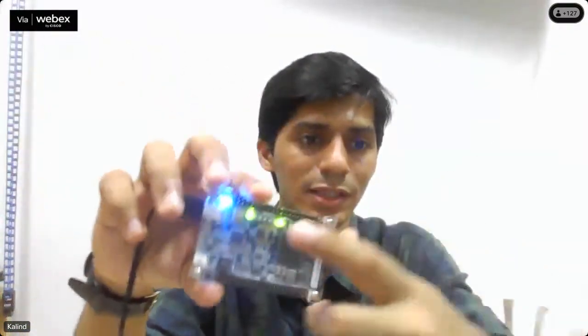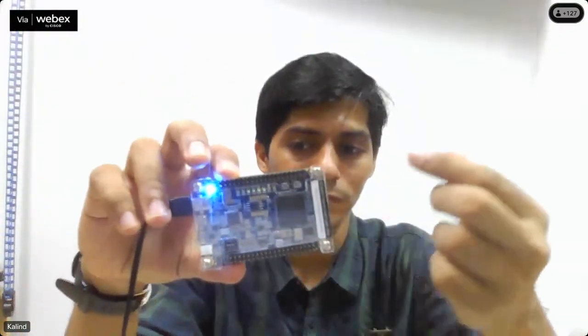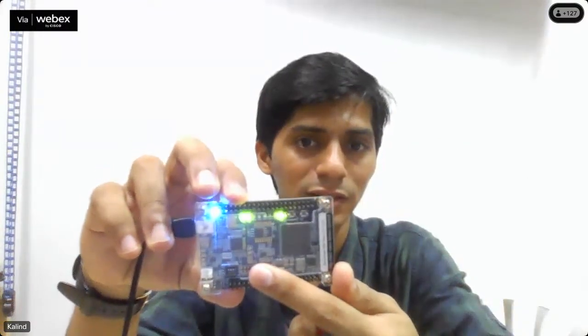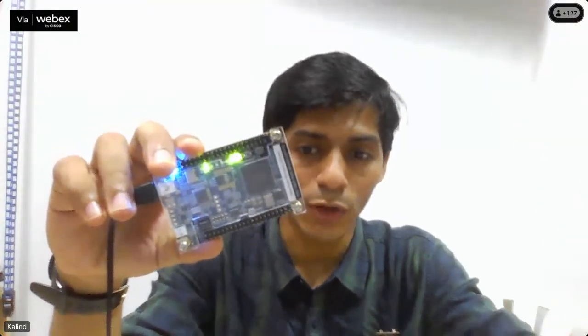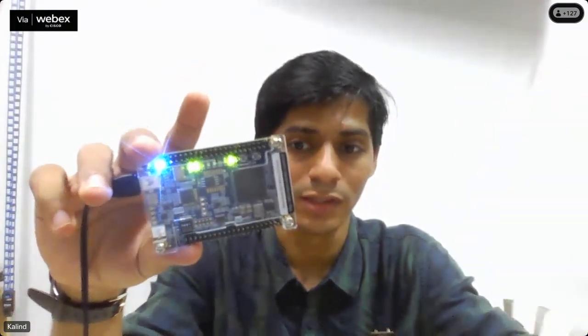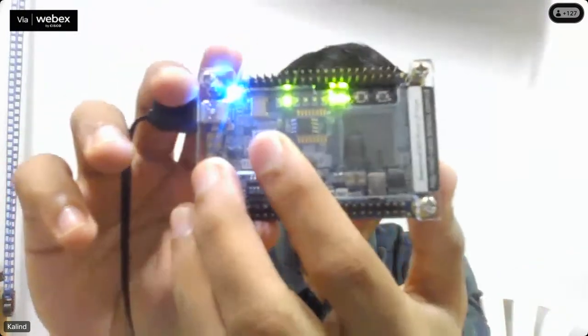But if you had implemented this using, let's say, a microcontroller or microprocessor, you cannot see this executing in parallel, right? Because it will execute the instructions in a sequential fashion. So one time it will do mod up, the other time it will do mod down. But you cannot see the states switching at the same time in the case of a controller. But over here you can see this.